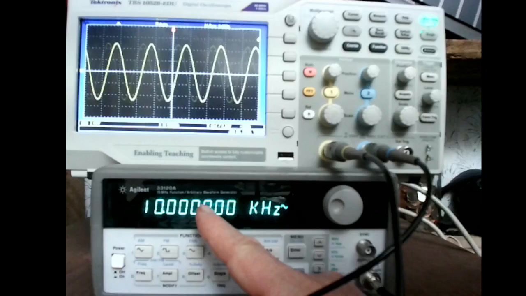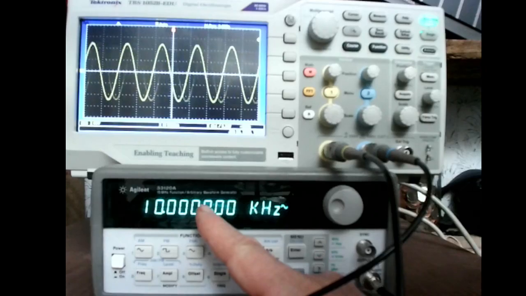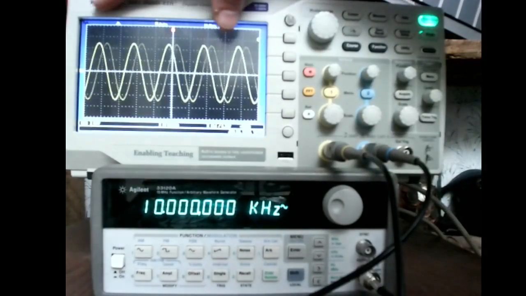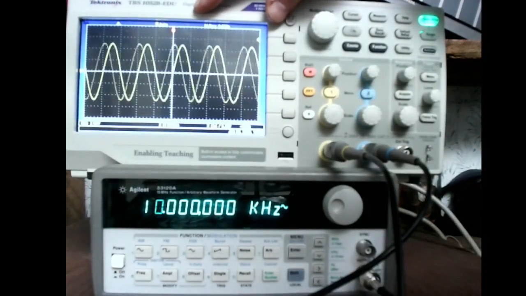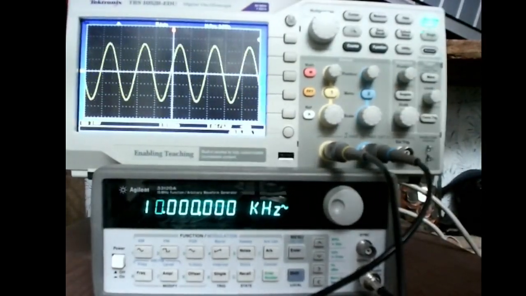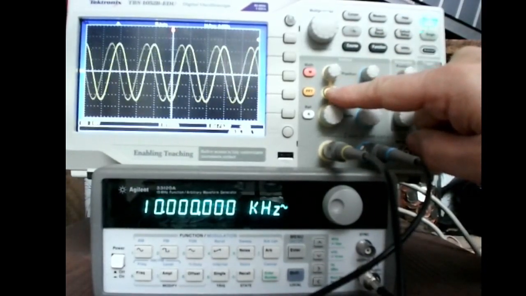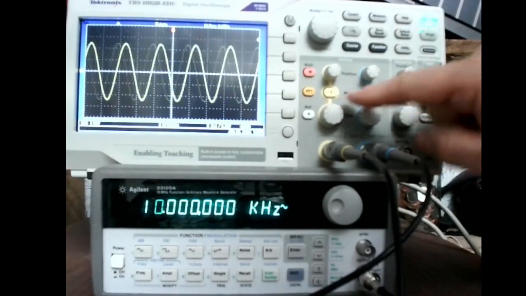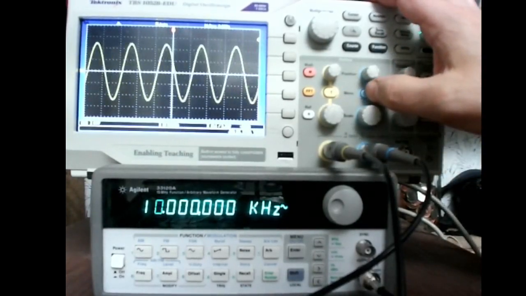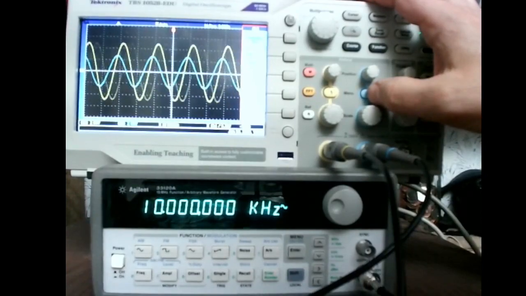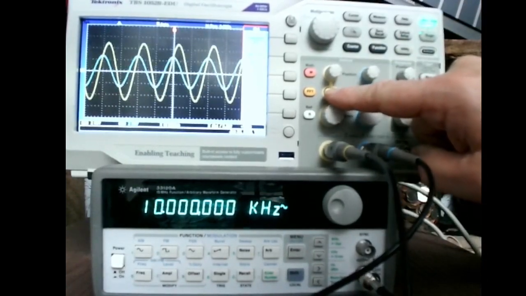We have a function generator generating a sine wave, and we're displaying that sine wave on the oscilloscope. So this is a digital oscilloscope. It has two channels. It has channel 1, which is the yellow channel, and channel 2, which is a second channel, which you can turn on by pressing the buttons.